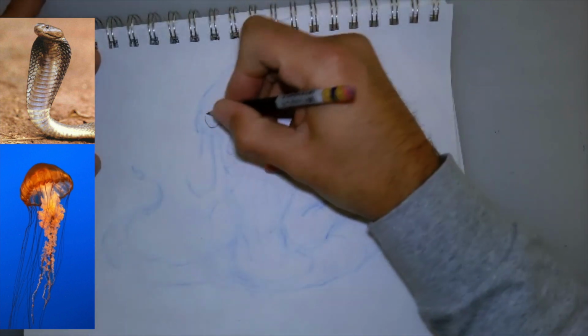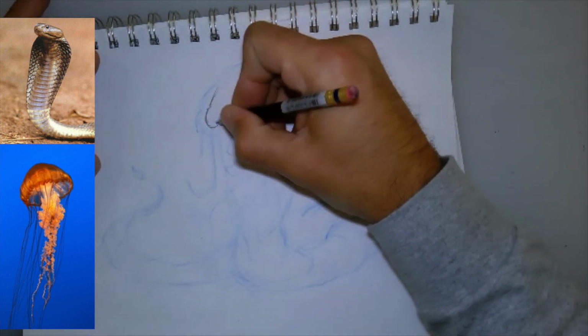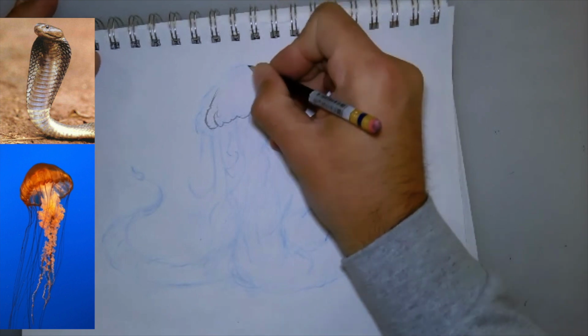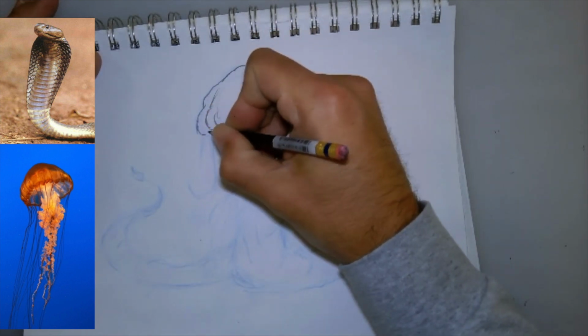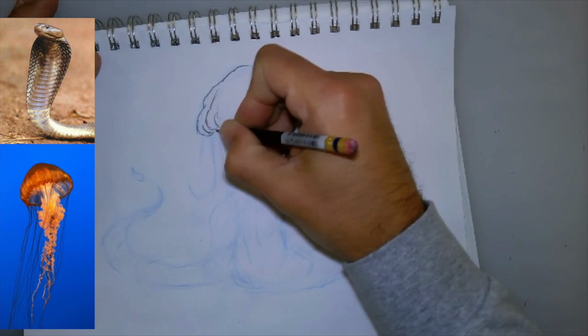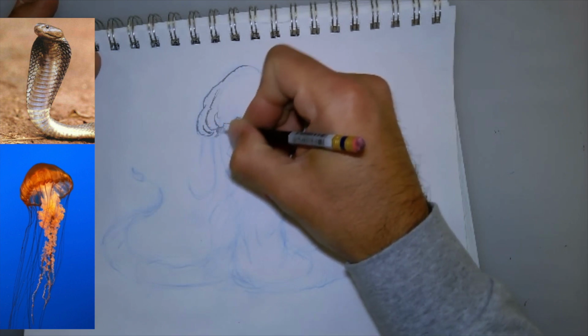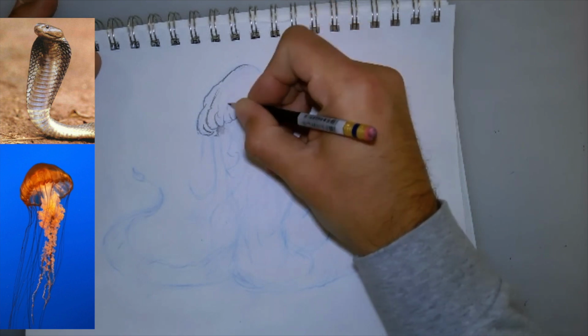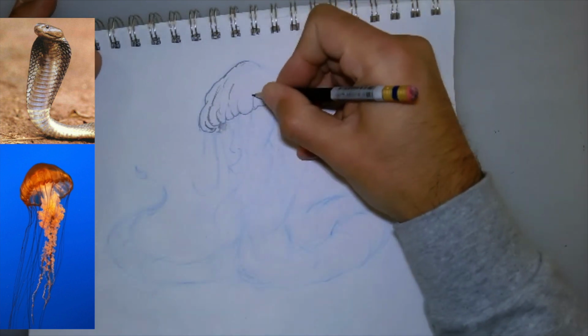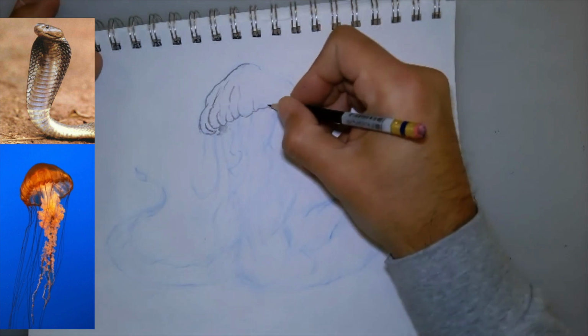Okay, trying to give it this round, kind of inward curving feel. And I want to give it a lot of texture, like make it round and bumpy and uneven, kind of like the top of the jellyfish, you know. So just doing a lot of texture lines.